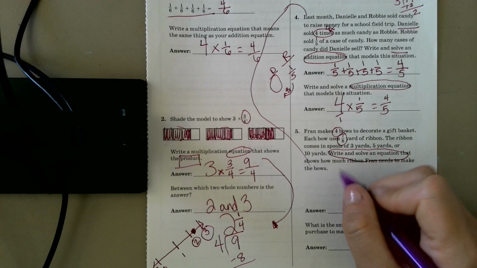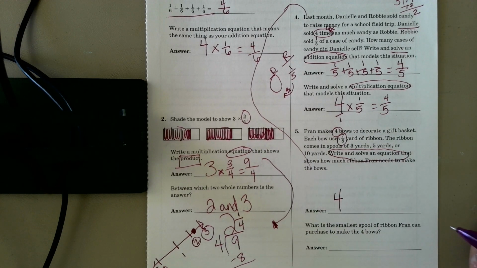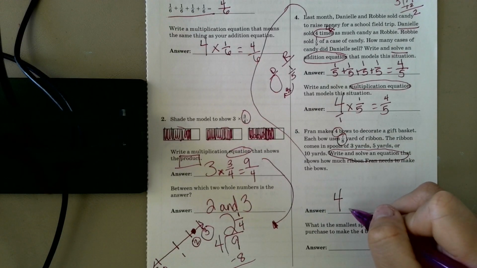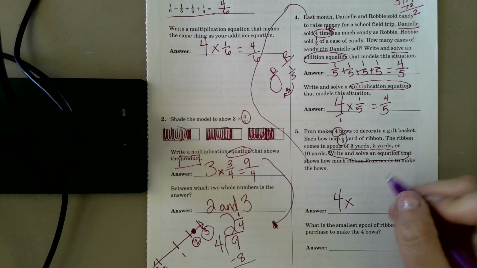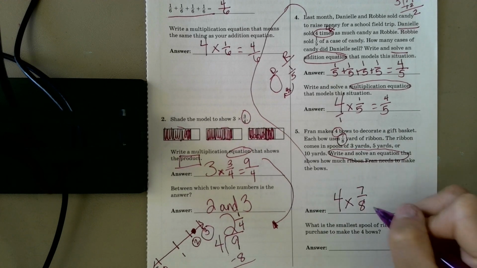She needs 4 bows, which would be 4 groups. And each one, and when I say each, I'm going to multiply that. Each bow requires 7/8 of a yard of ribbon.